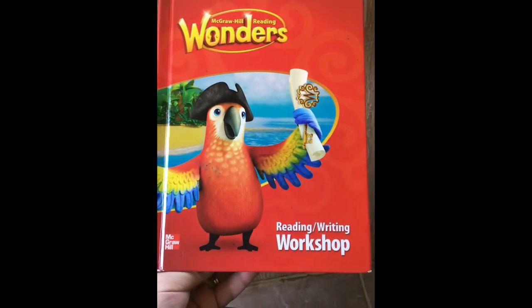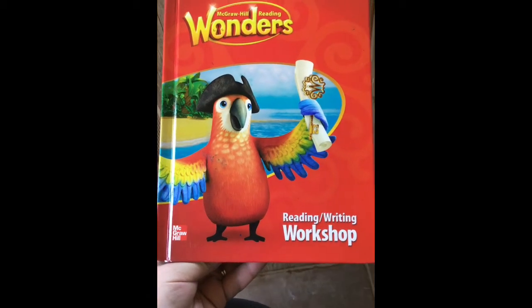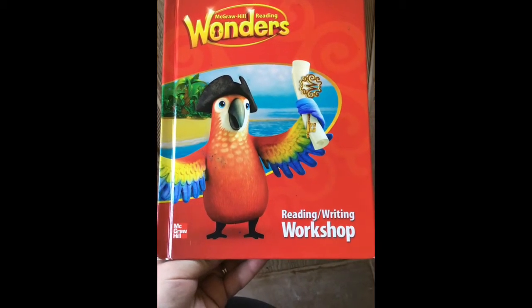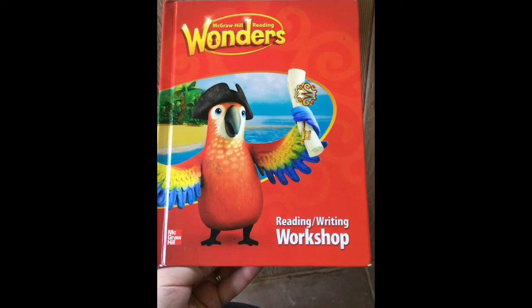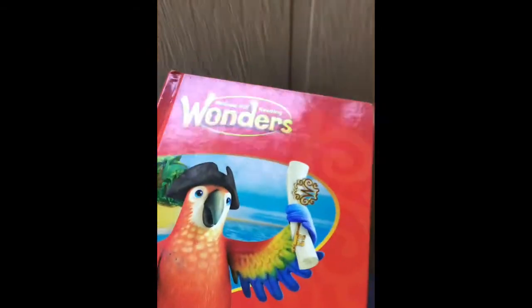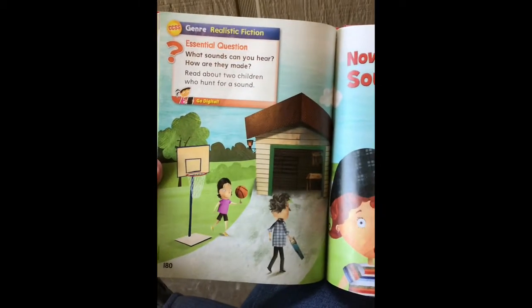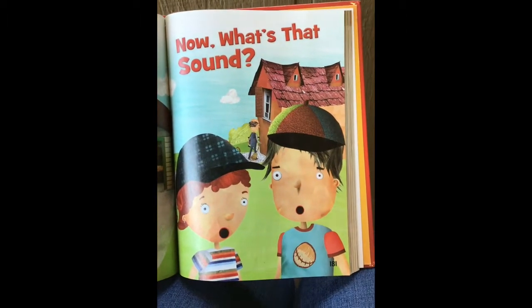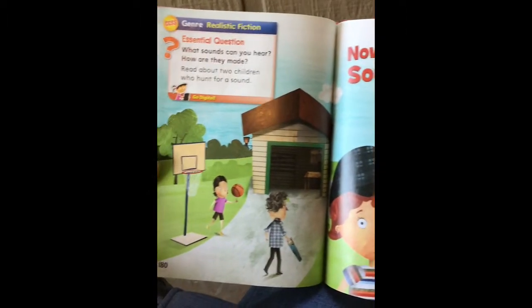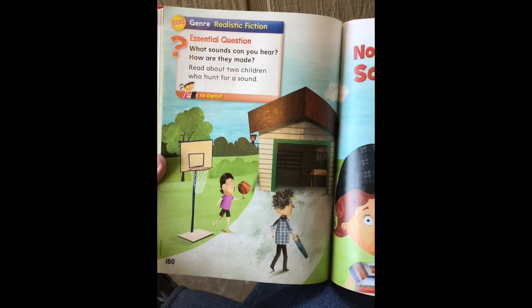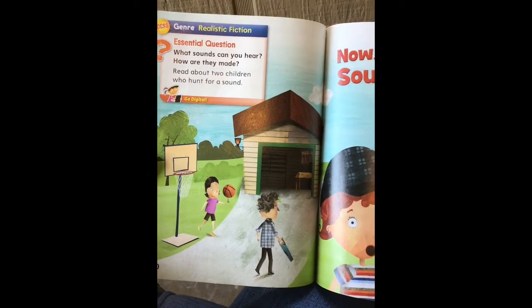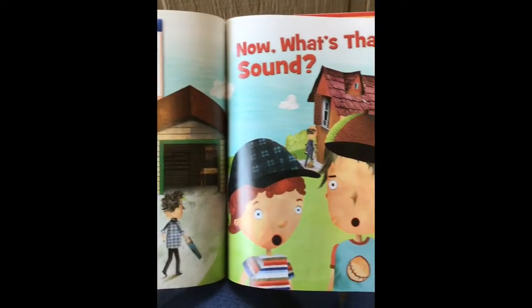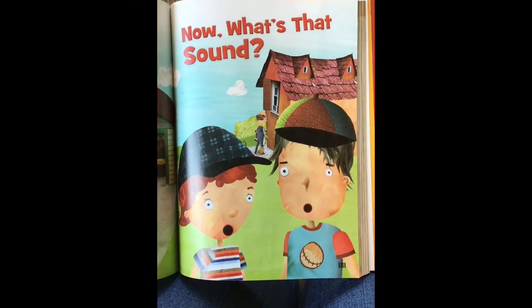The first thing we're going to do this week is you are going to get your little reading book. Get the little one. And we are going to open to page 180. I want you to read the story, Now What's That Sound? It's on page 180 in your little red reading book, and it's called Now What's That Sound?